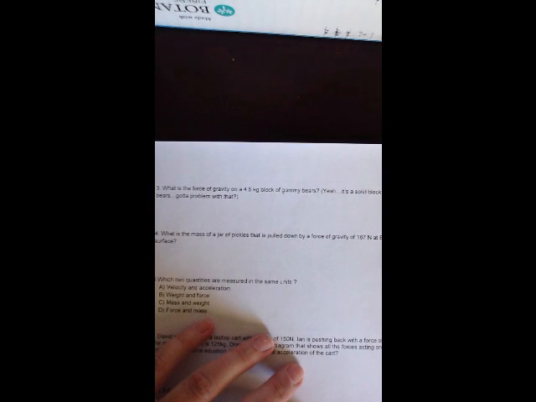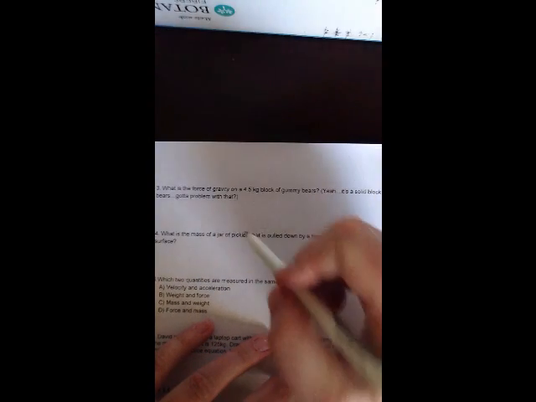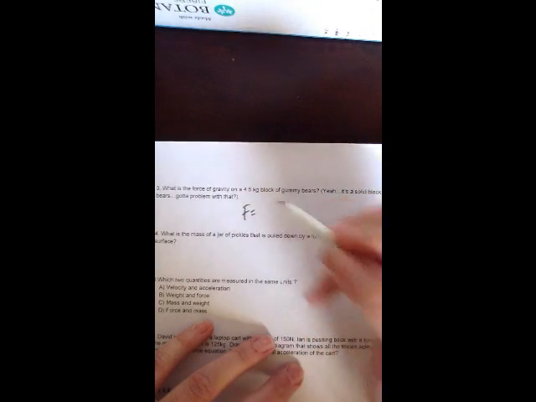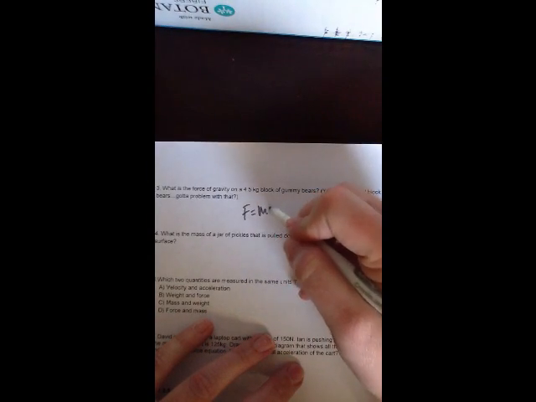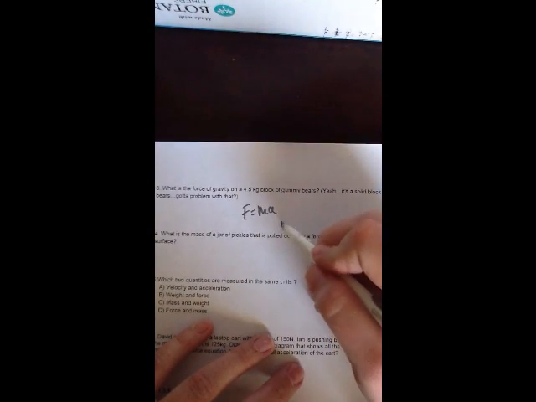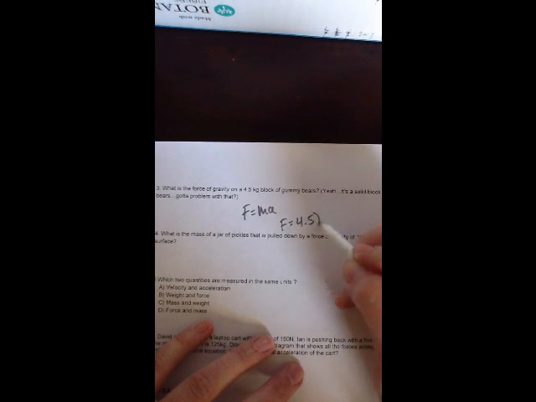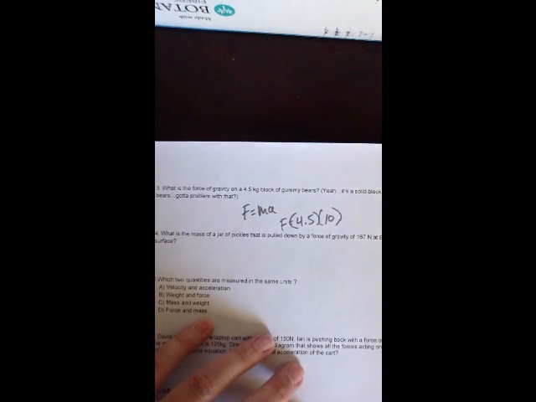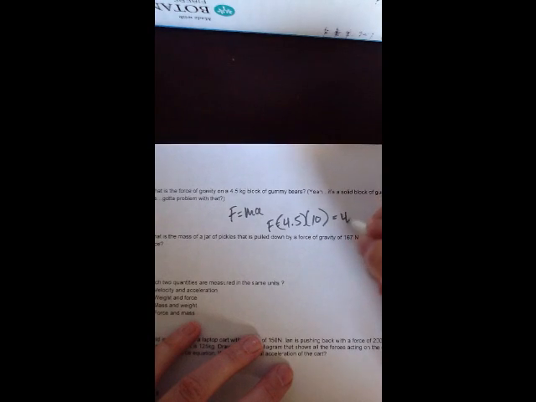What is the force of gravity on a 4.5 kilogram block of gummy bears? I tried to mix worms and bears there. F equals ma. I'm finding force, so it's 4.5 times acceleration, which is 10, and I get 45 newtons.